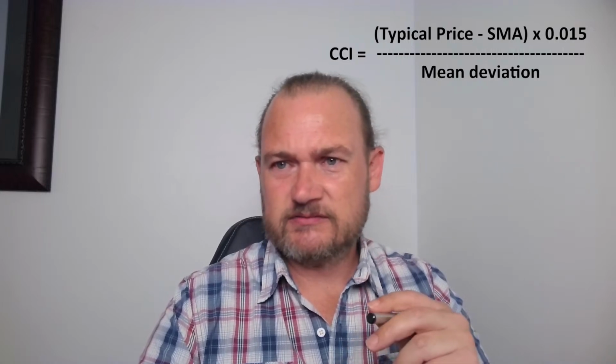Okay, so let's have a look at the CCI, and then we're going to look at three different ways that we can use the CCI to find entries. One of the advantages of the CCI is that it shows us both continuation and reversal areas. So I'm going to show you guys how we can use that. We're going to look for a few trades.